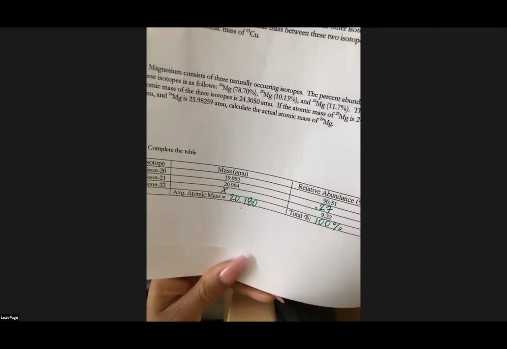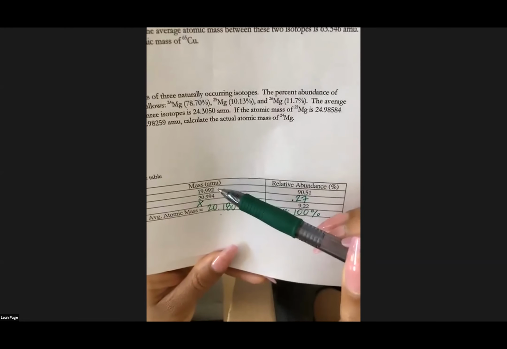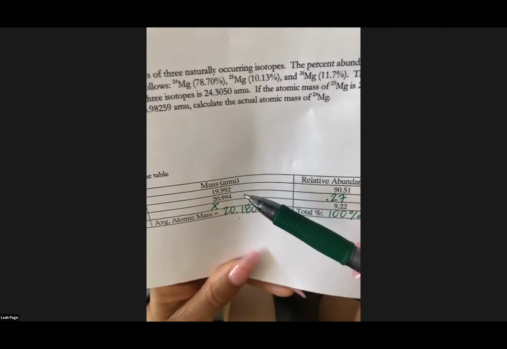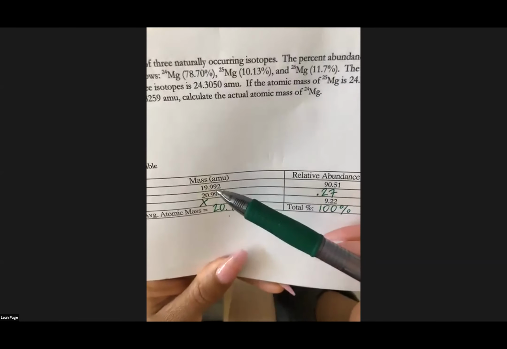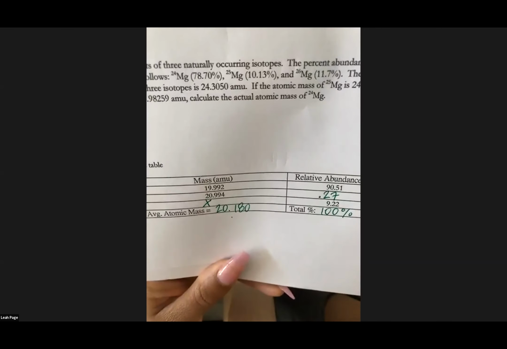No. Oh, okay. Well, guys, sorry. I don't know what happened. Maybe I uploaded a different version. So mine looks different, only to the 10th place. Okay, you guys just write out these other decimals into yours. So like the 19.992, 20.994.